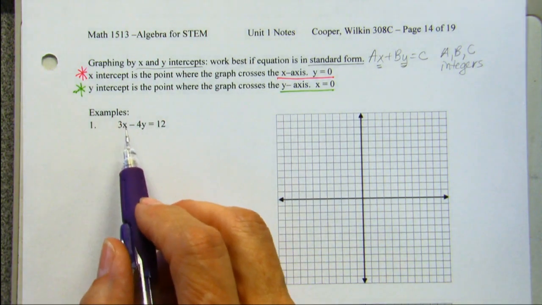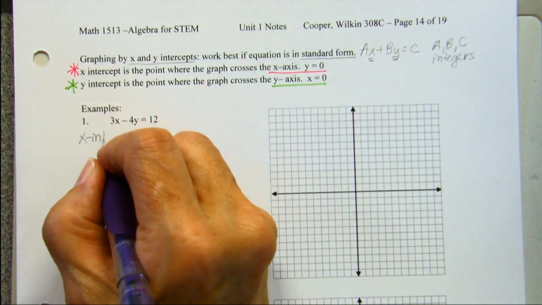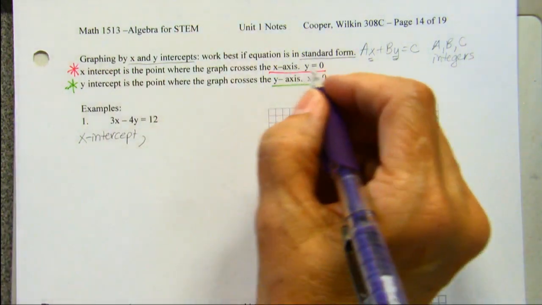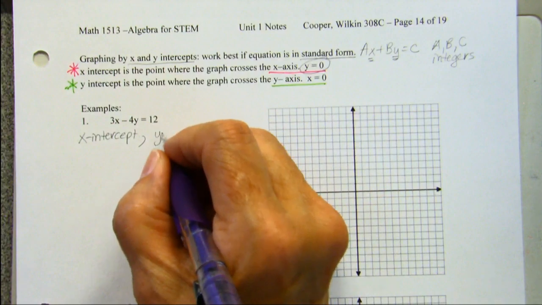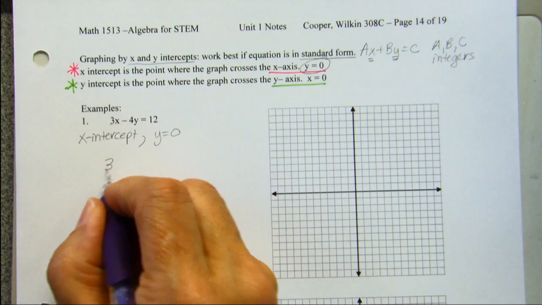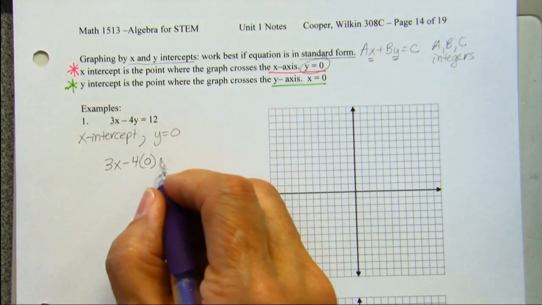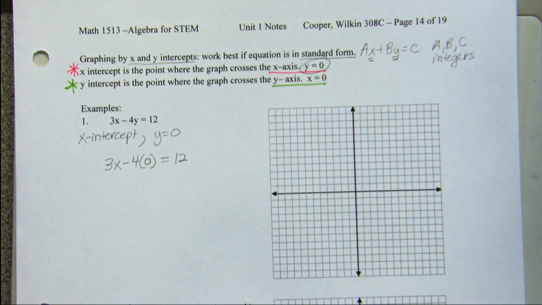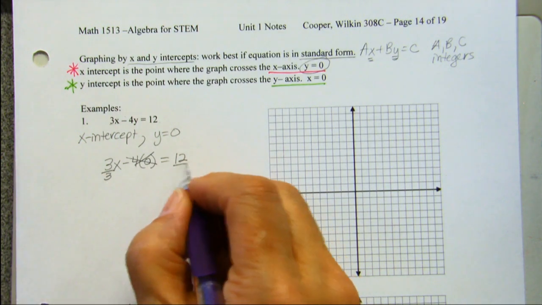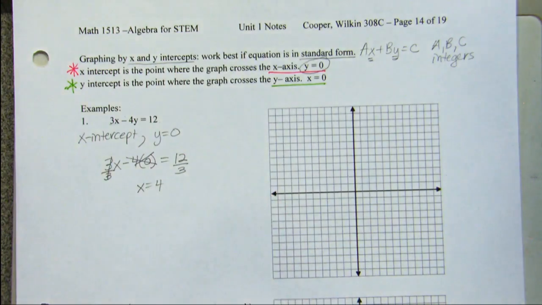Okay, so with 3x minus 4y equals 12, let's begin by finding the x-intercept. So that means I'm going to let y equal 0. So in my equation, 3x minus 4 times 0 in place of y equals 12. Negative 4 times 0 is 0. Divide by 3. And you get x equals 4.